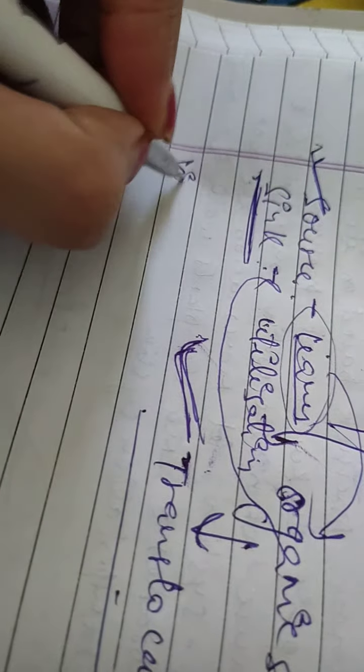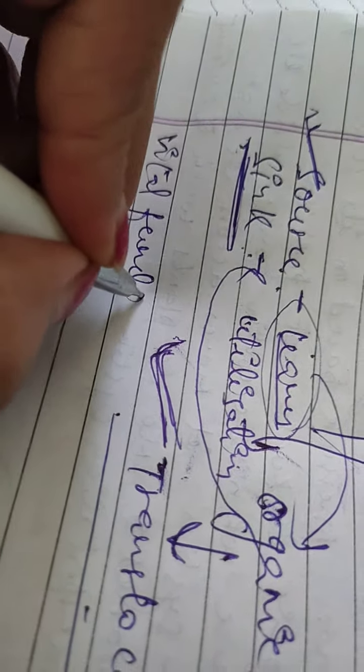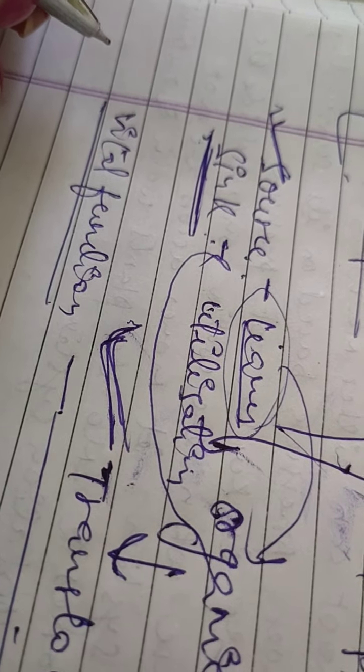Translocation of food and other substances is necessary because all the cells need food to carry out their vital functions.